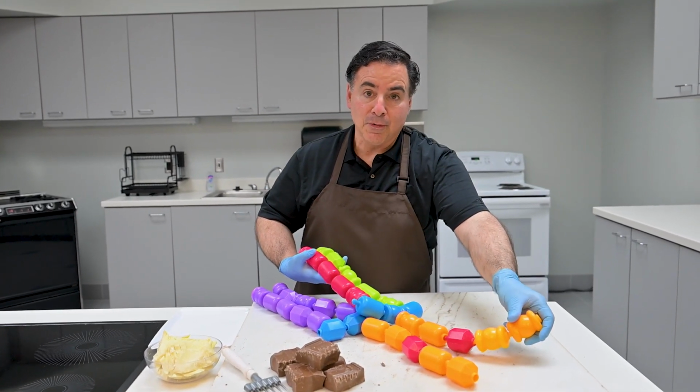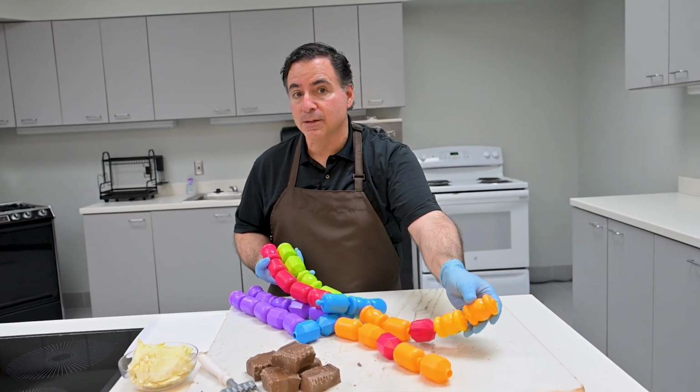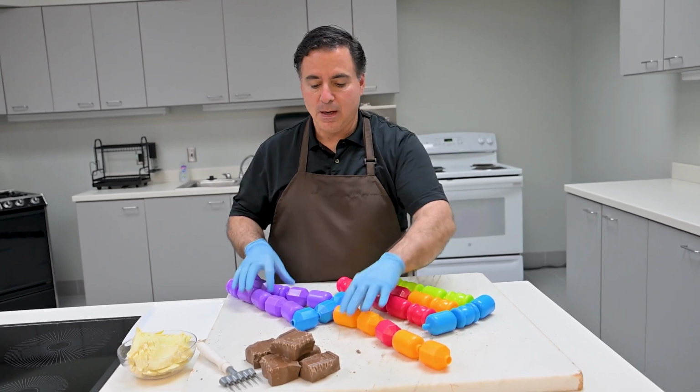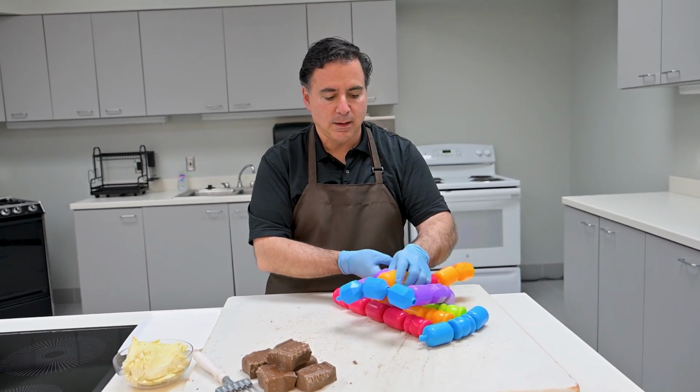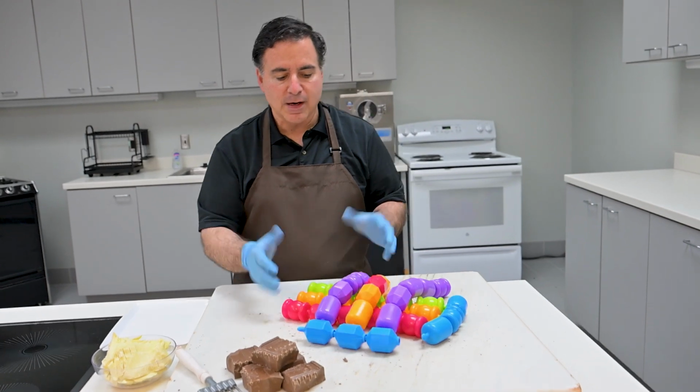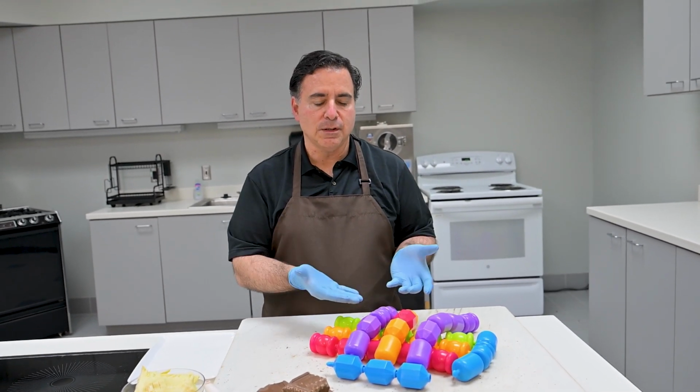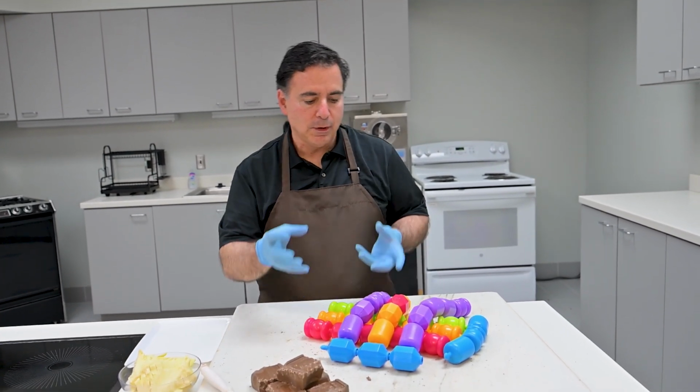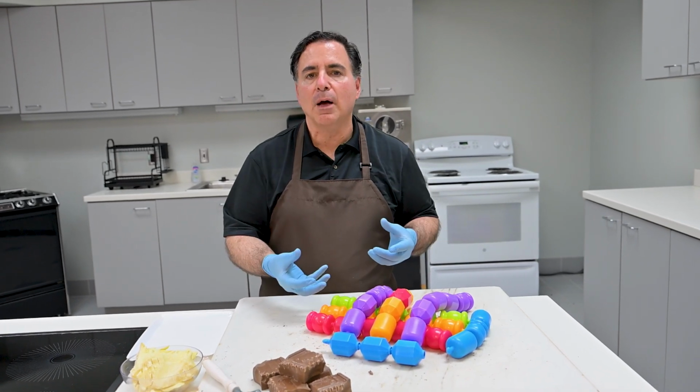As I mentioned though, they don't spontaneously pack in this nice orderly fashion. They immediately will start packing in an unorganized fashion, maybe something like this. So this is not stable. It has a lot of room for the cocoa butter to move around.